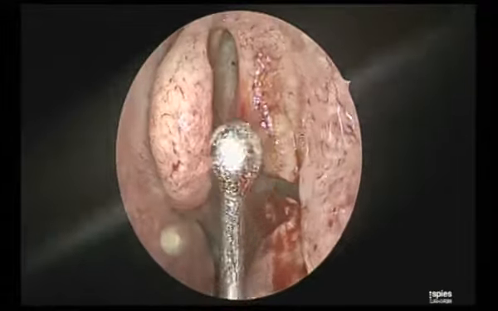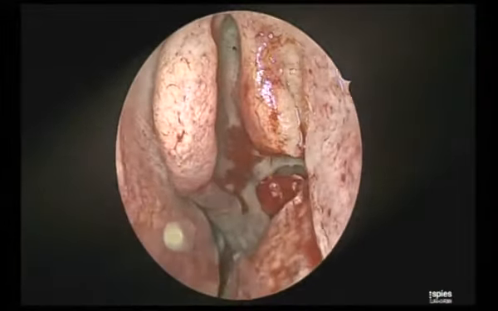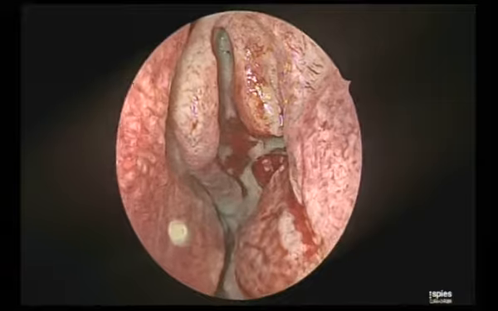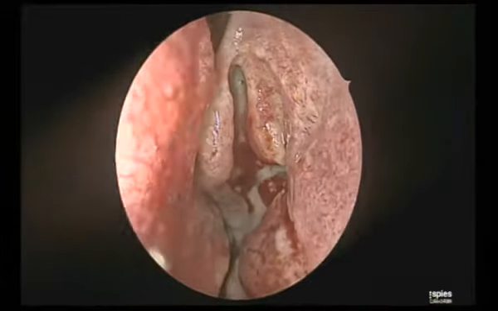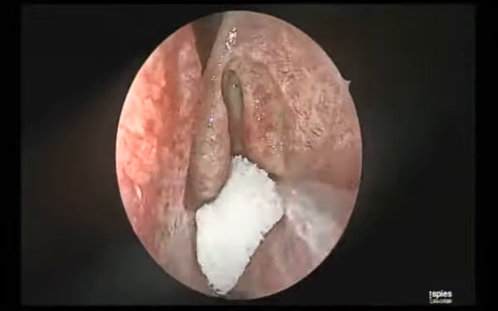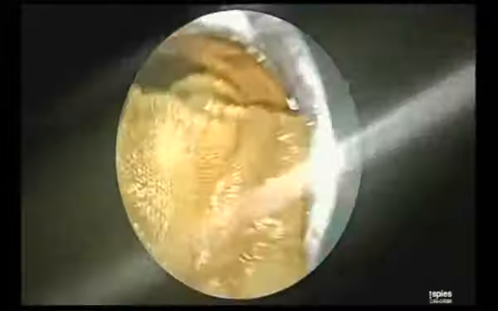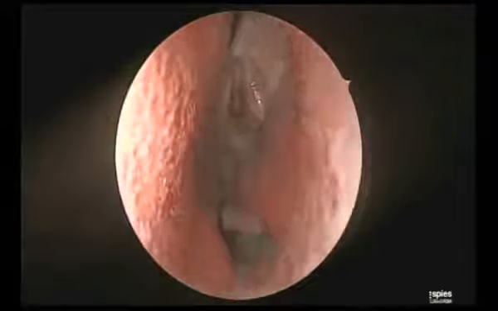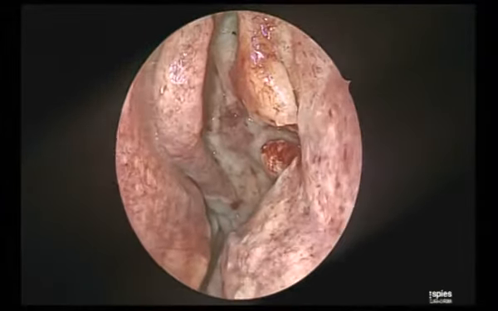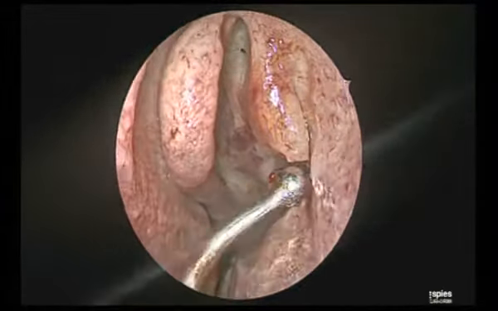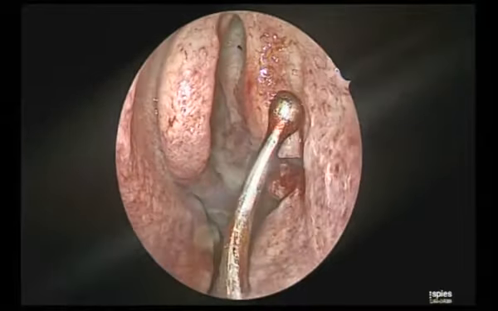Now see, this is the upper part of the uncinate. Whatever I am showing, ours is a training center where a lot of junior trainees come, and we give them hands-on surgical experience as well. So the technique I am going to show is the most simplified version of sinus surgery, not for the sake of showing off what you can do. This is simplest. So this is the upper part of the uncinate.